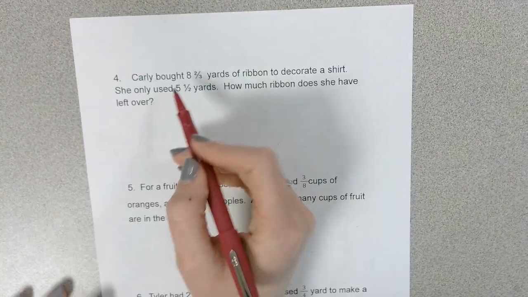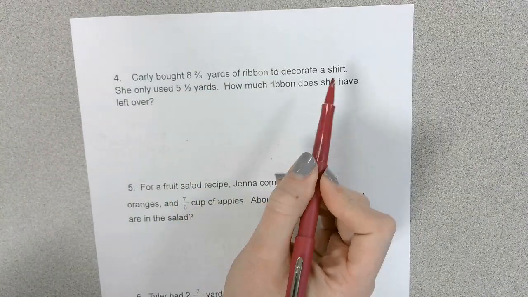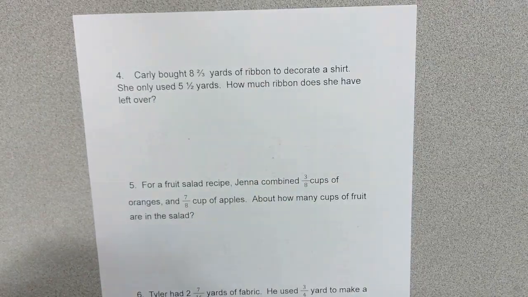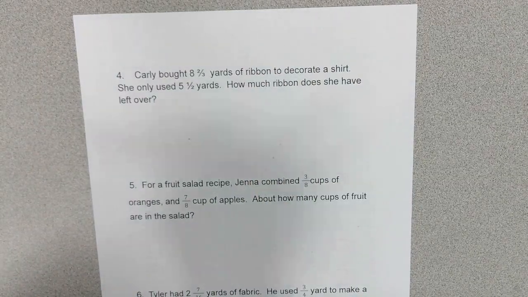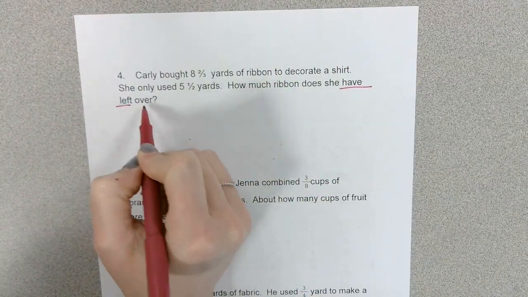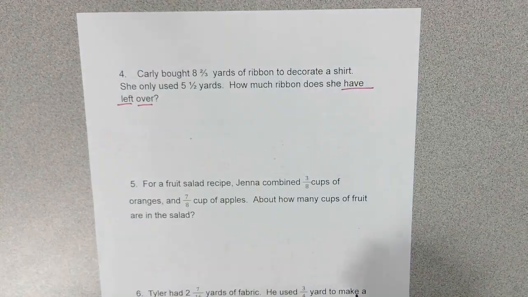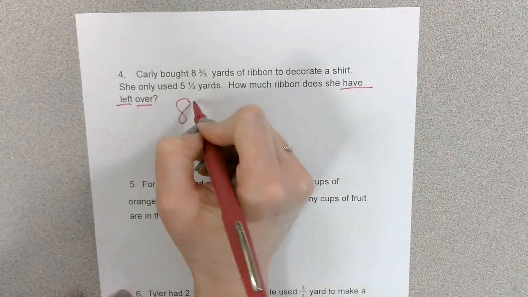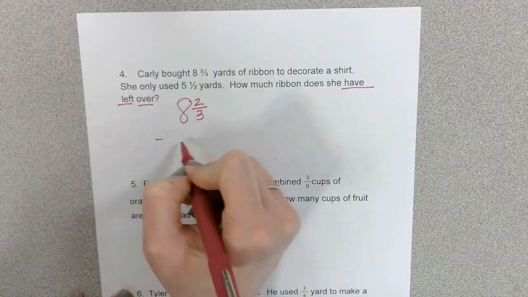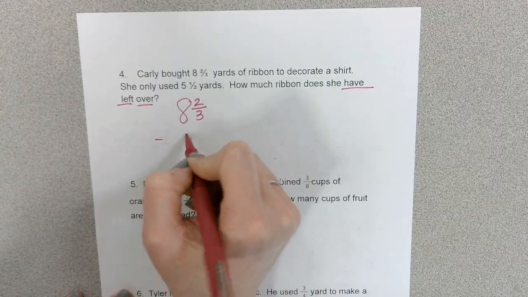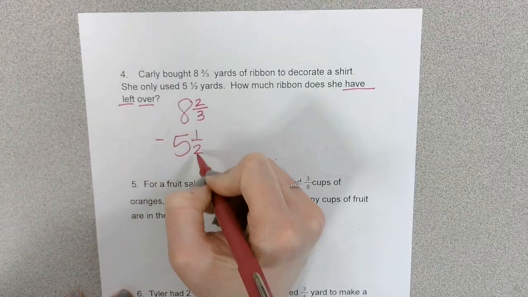Okay. All right, number 4. Carly bought 8 2/3 yards of ribbon to decorate a shirt. She only used 5.5 yards. How much ribbon does she have left over? What does that mean? Subtract. So 8 2/3 is the bigger fraction, the larger fraction, minus 5 1/2.